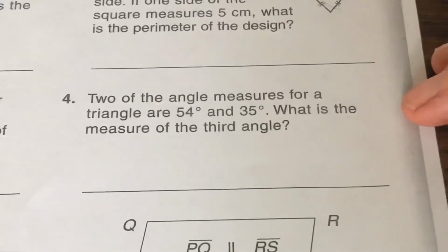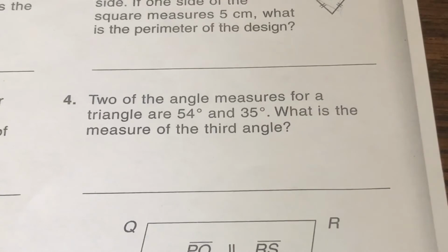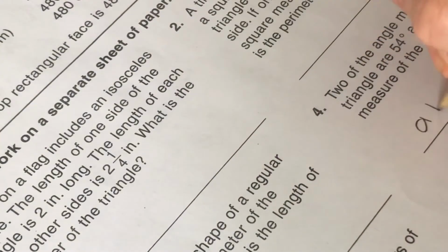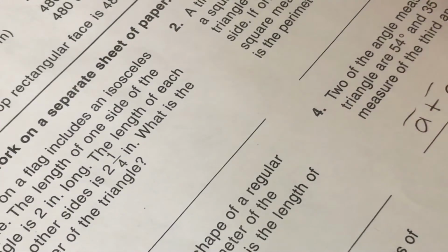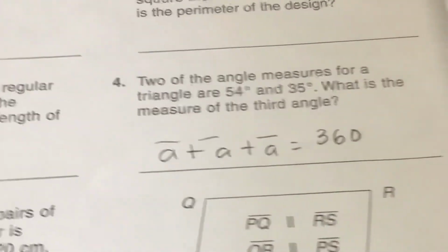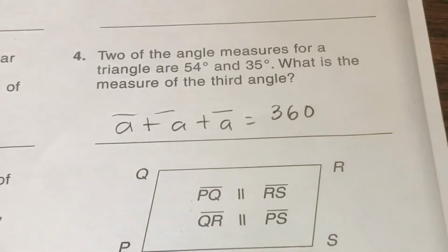Number 4, two of the angle measures for a triangle are 54 and 35. What is the measure of the third angle? Oh, I remember this. Angle plus angle plus angle equals 360. We know no matter what size a triangle is, it equals 360 degrees, no matter what. So I know angle plus angle plus angle equals 360.